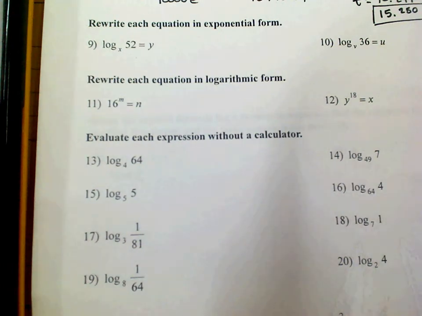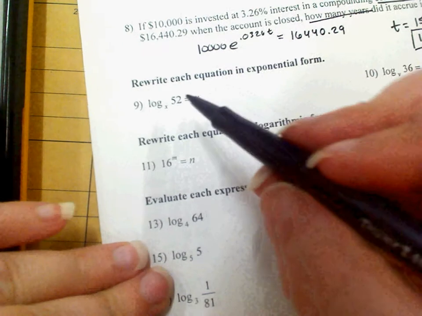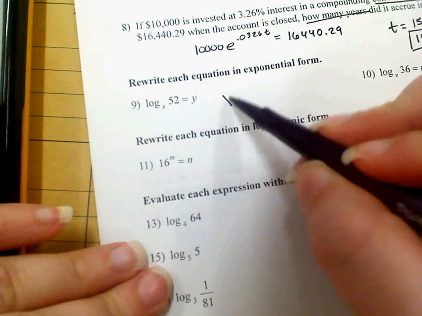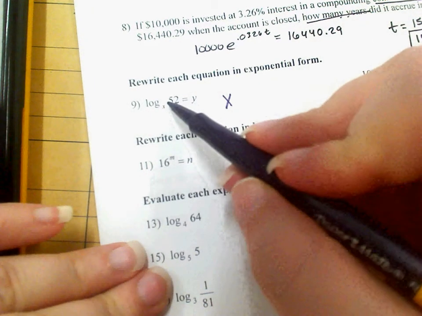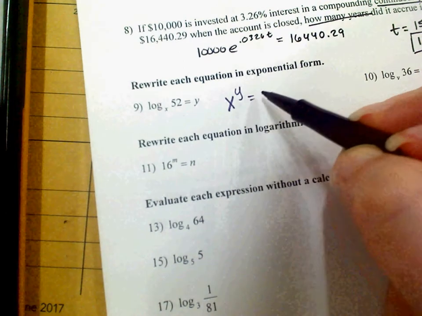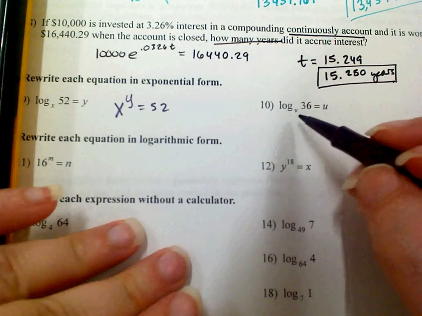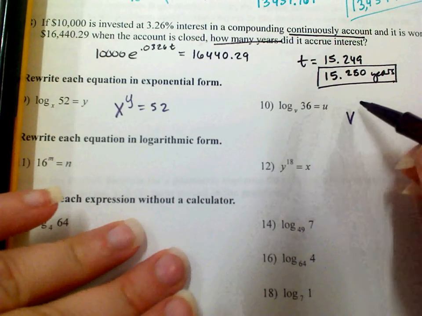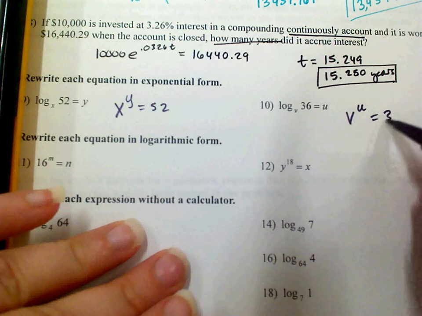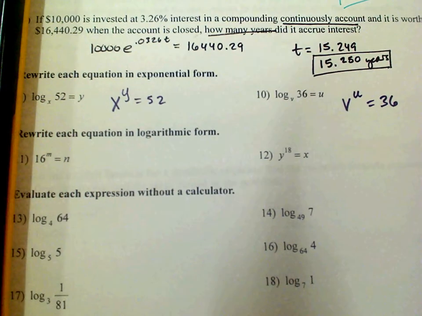Okay. So rewrite each equation in exponential form. The base of the log is the base of the exponent. So x to the, it can't be x to the 52. It can't be on the same side of both. So x to the y equals 52. And then on this one, the base is v raised to the u equals 36. You need to make sure that I can tell which one is the base, which one is the exponent, and that across the equal sign is in line with the base.